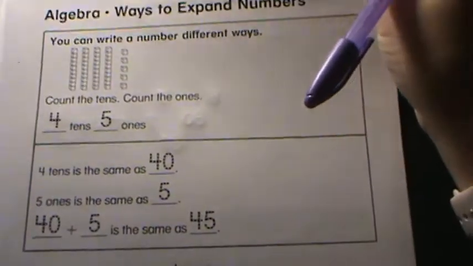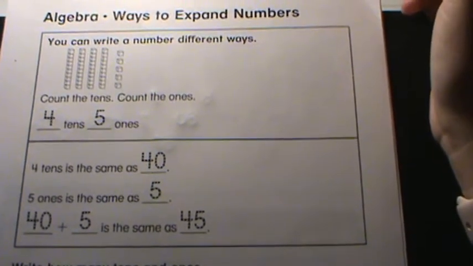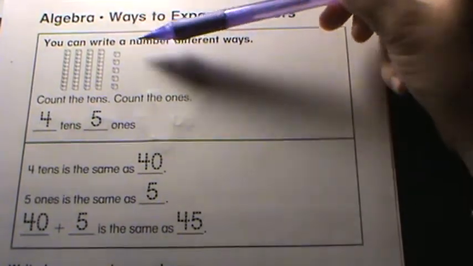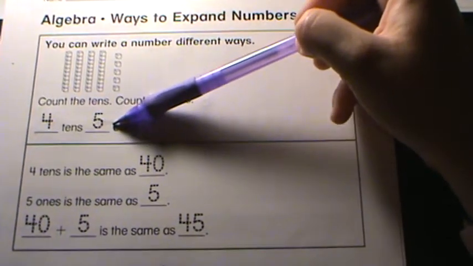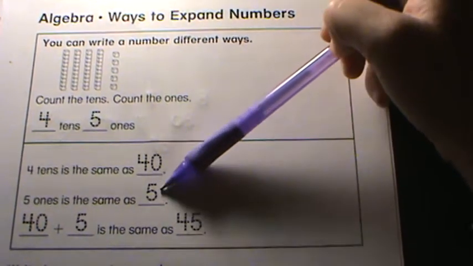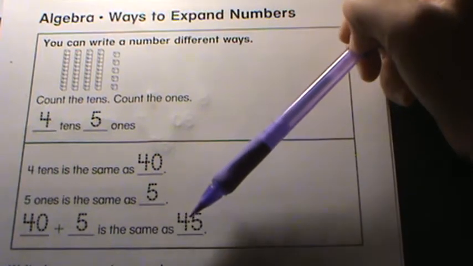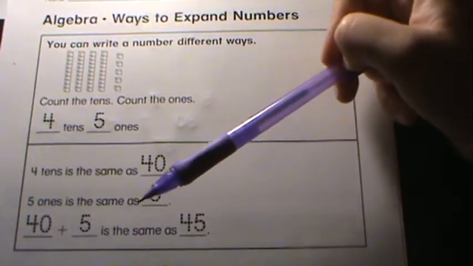And then on the back, you have a third opportunity for reteaching. So again, it's going to explain out the steps, explain out the different ways that we count our tens and our ones, and then how we put that in expanded form to get us our number. So it's reteaching that and then giving them yet another opportunity to try to figure that out.